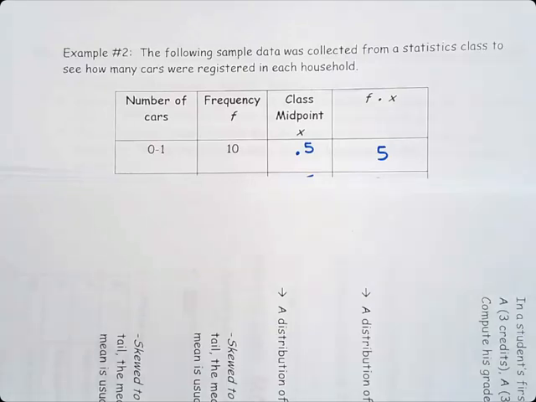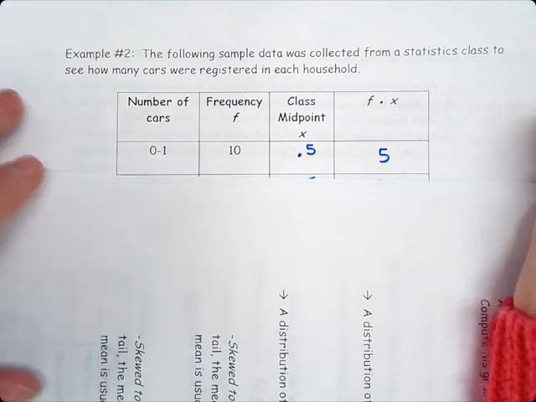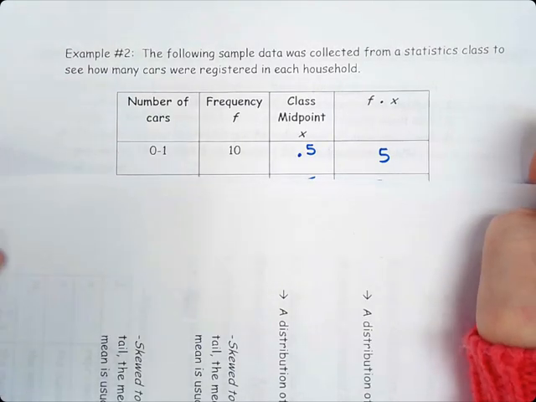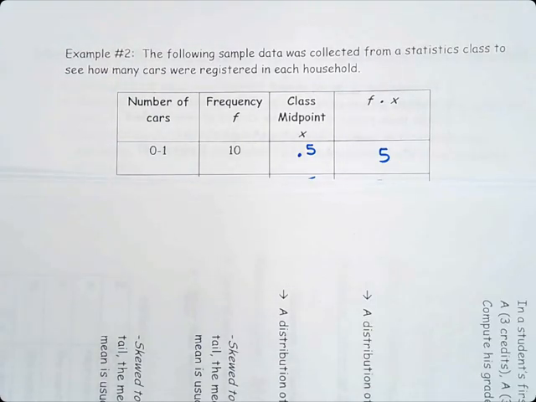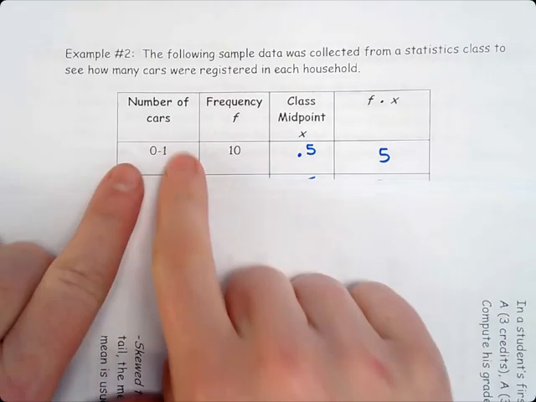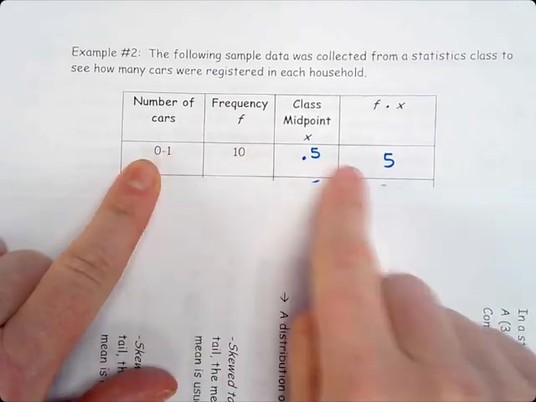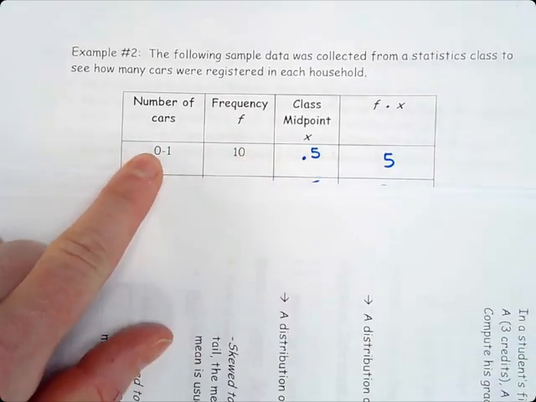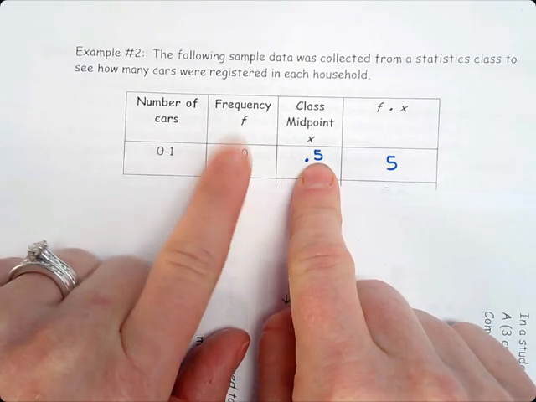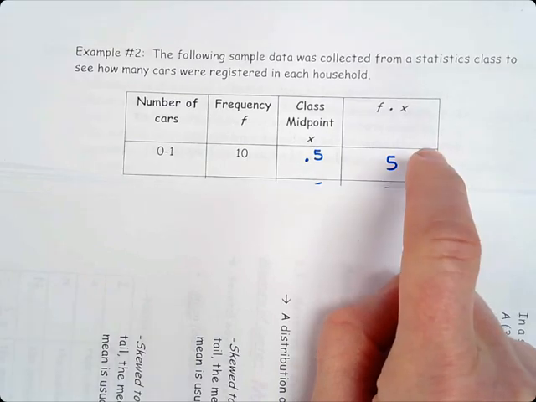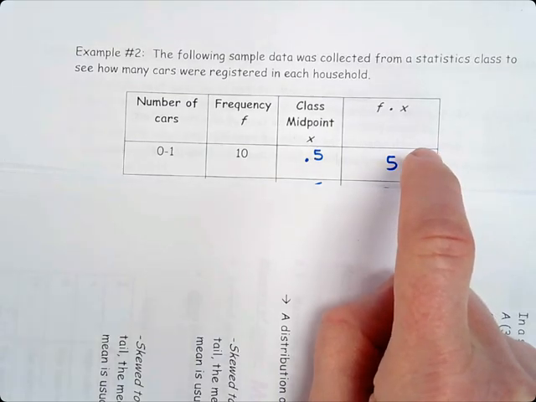The following sample data was collected from a statistics class to see how many cars were registered in each household. So for number of cars, 0 to 1, there were 10. The midpoint is halfway between 0 and 1. So that's 0.5. Then you need to multiply 0.5 times 10, getting 5. That just moves your decimal over.